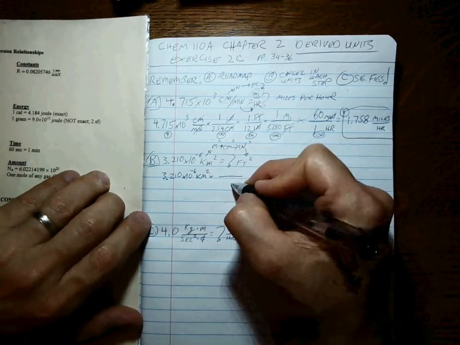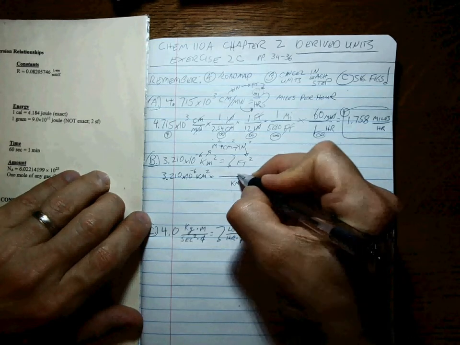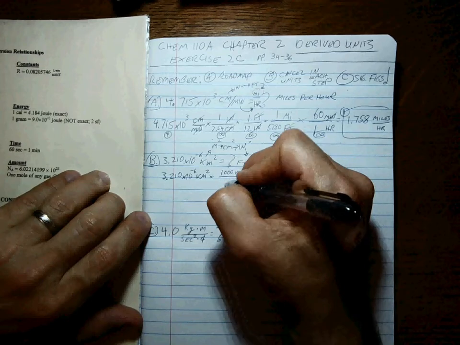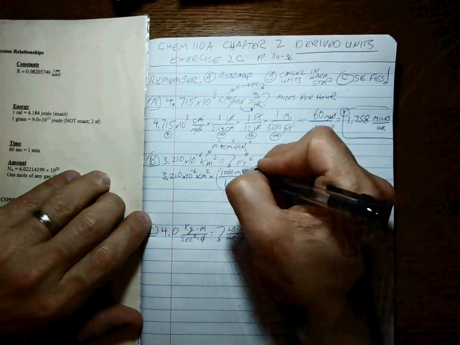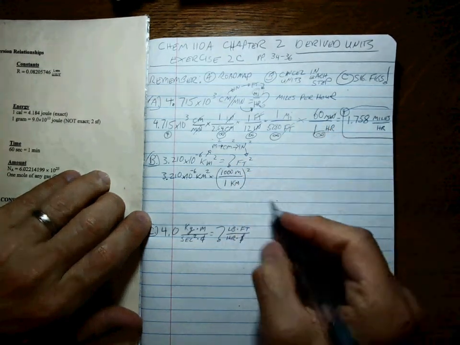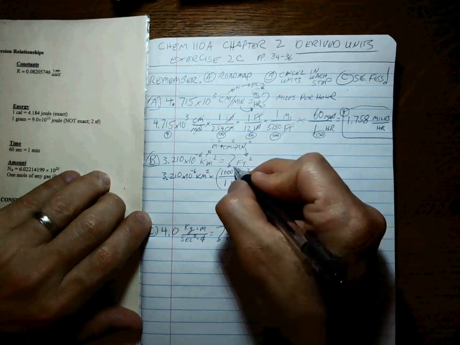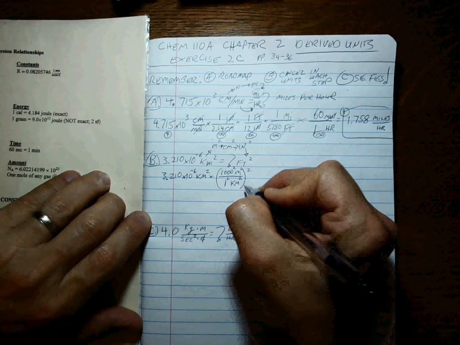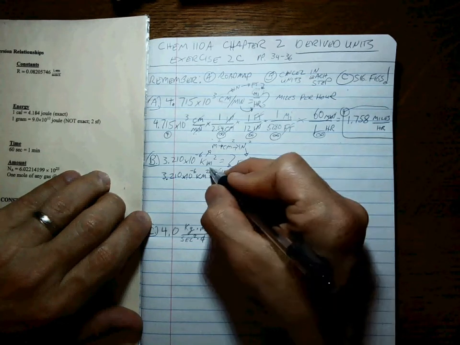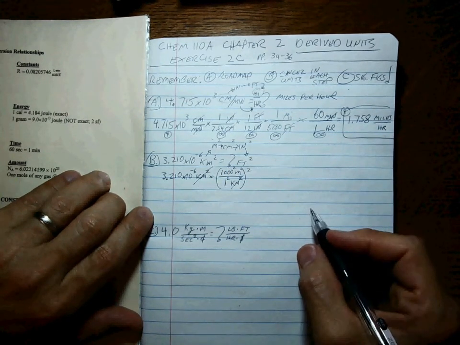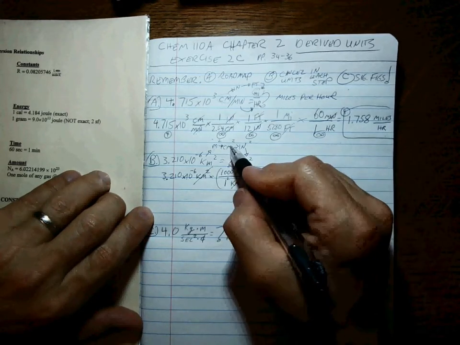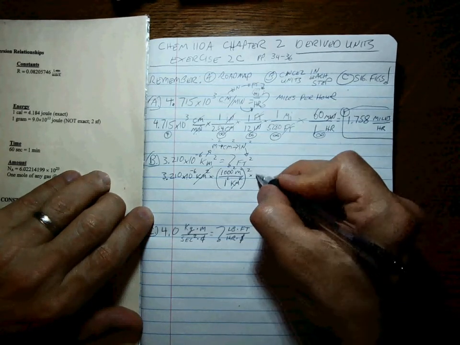kilometers to meters, that means kilometers on the bottom, meters on top. And there's 1,000 meters per 1 kilometer, but we need to square that. And when we square that, we square the 1,000 and the meters and the 1 and the kilometers, and that allows us to cancel out the kilometer squared. Alright? So now that we're at meter squared, we want to go to centimeter squared.